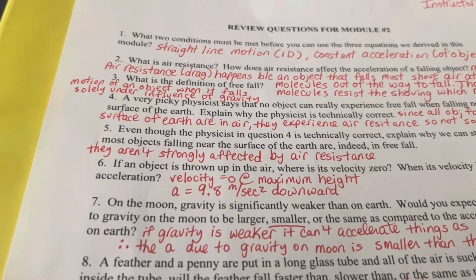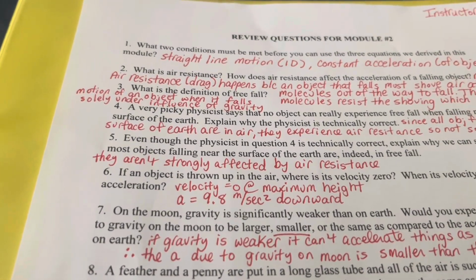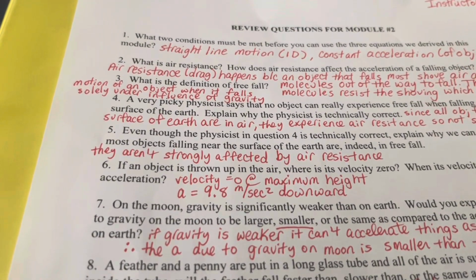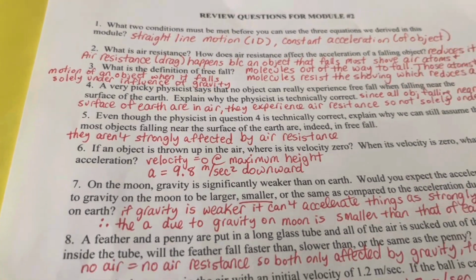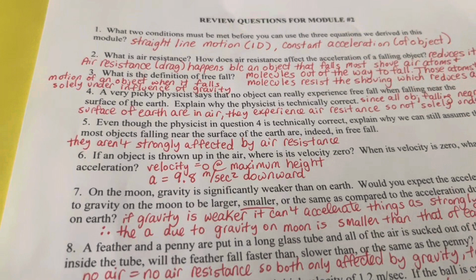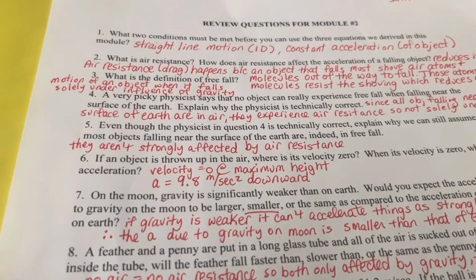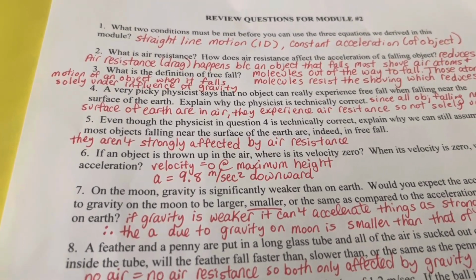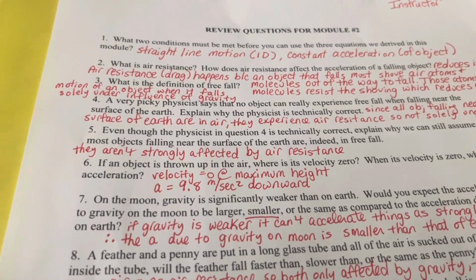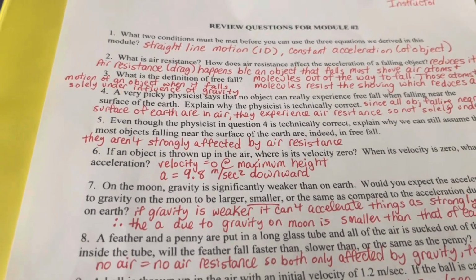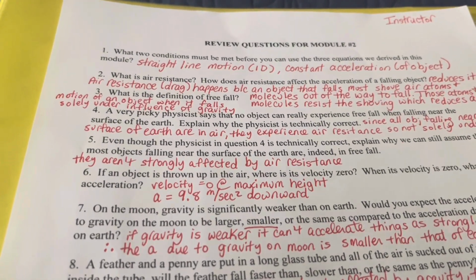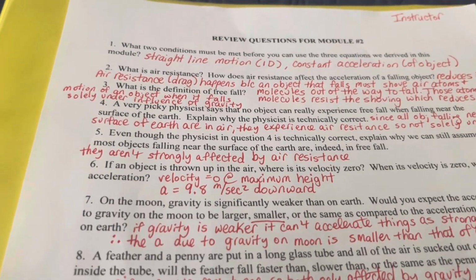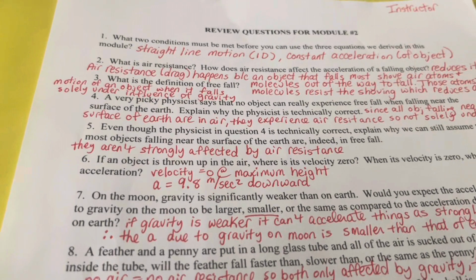But we talked about in lecture how it's almost negligible. So that's why in these problems, we're not considering it. Okay, number 5. Even though the physicist in question 4 is technically correct, explain why we still assume most objects falling near the surface of the earth are indeed in free fall. And again, I just said, they aren't strongly affected by the air resistance. It's almost negligible in these problems, and so that's why.